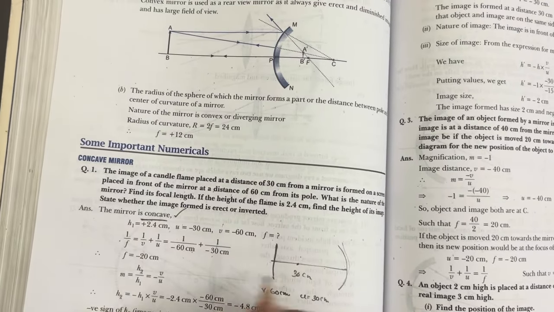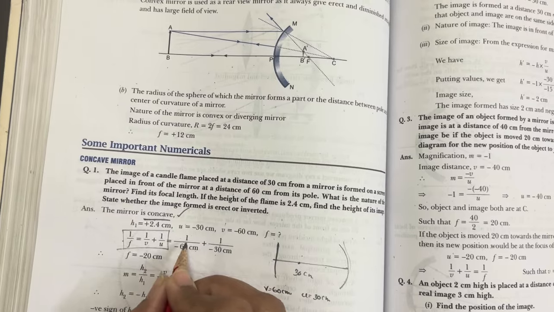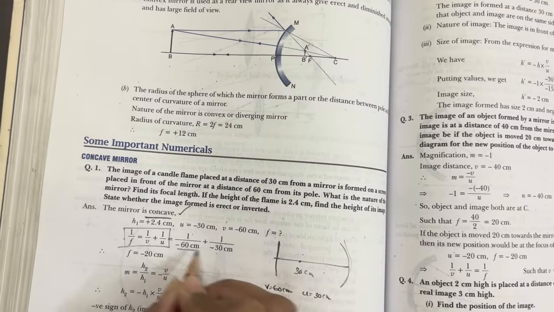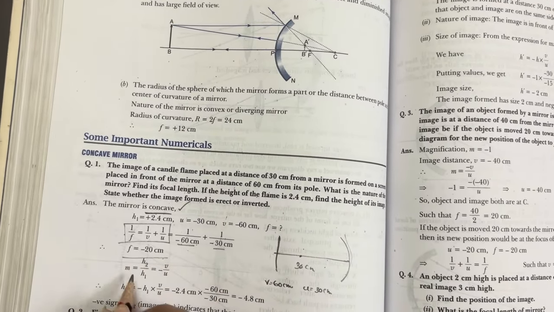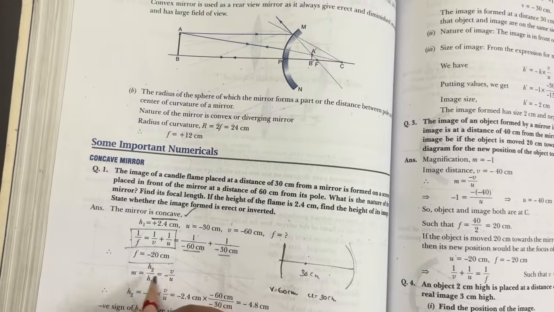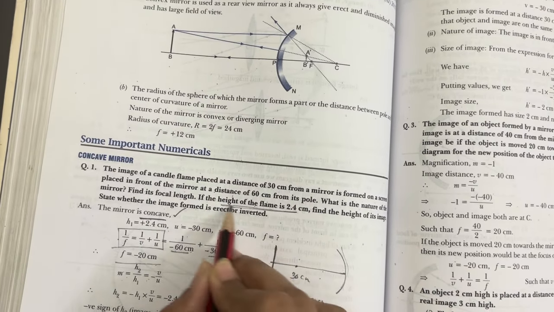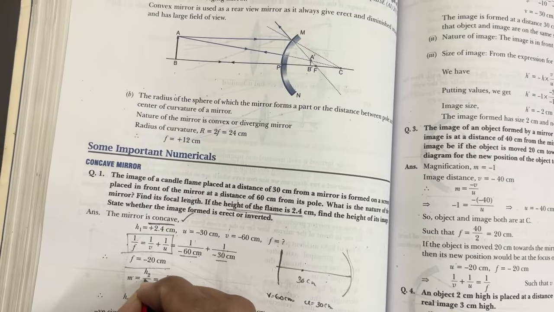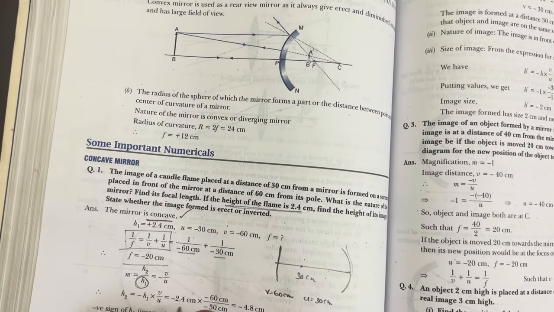Focal length you have to find. You have to use this formula. Substitute everything, because this is a concave, both of them are going to be negative. You get your focal length here. After that, magnification you are using. Height of the flame is 2.4. So the object flame is given as 2.4.